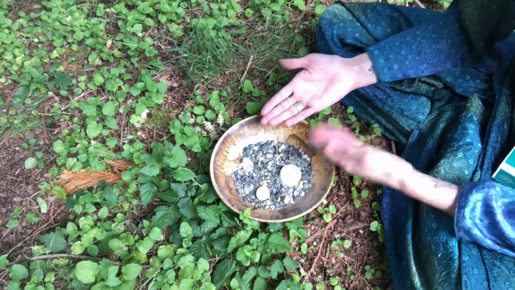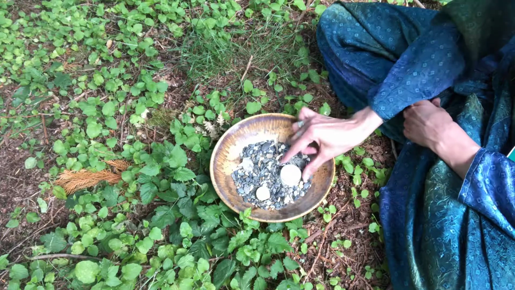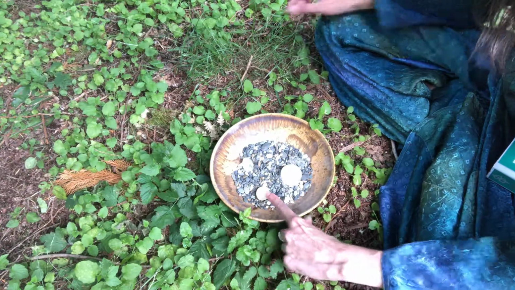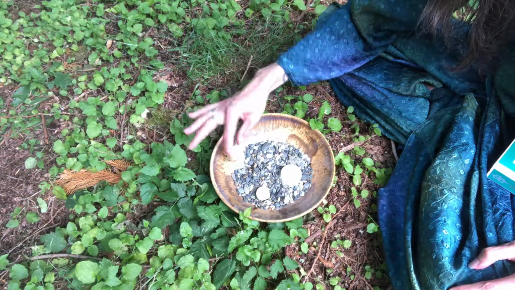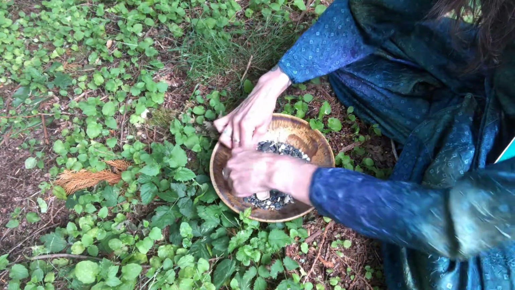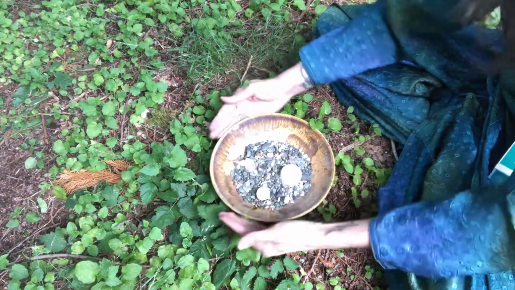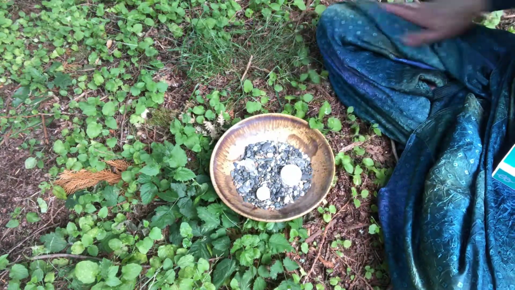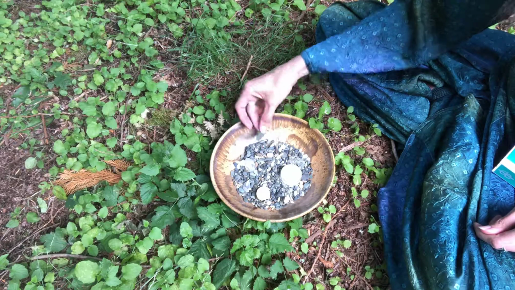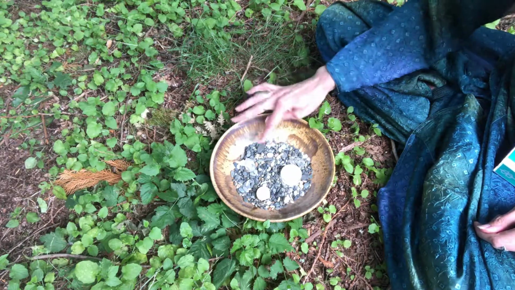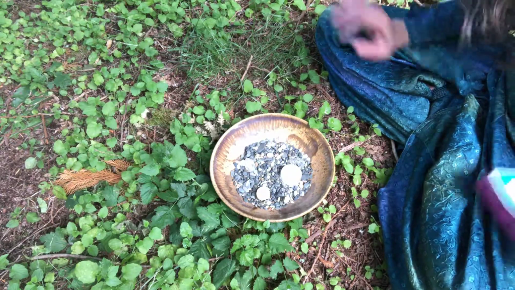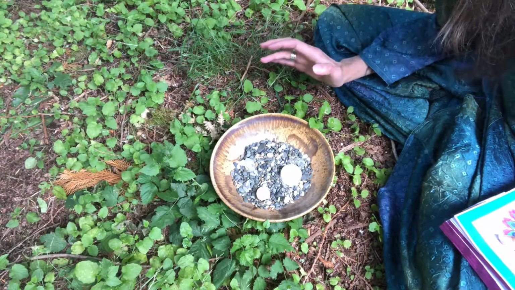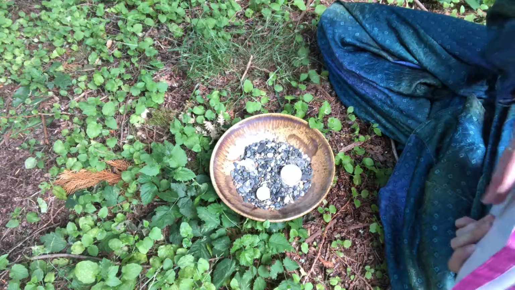For the element of air, I have a stick of incense, a candle for fire, a seashell that I found at the beach for water, and a small crystal for earth. And this is a ceramic bowl that I found at the thrift shop, and some stones and bits of shell that I found at the beach. So very, very simple, but it's really all you need. It really doesn't need to be complicated.